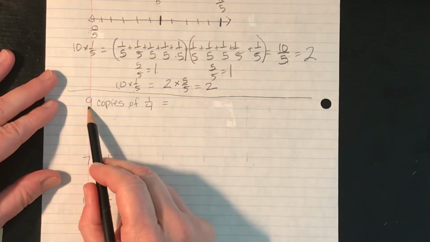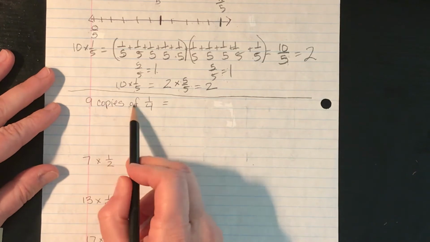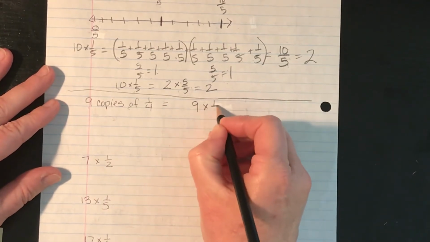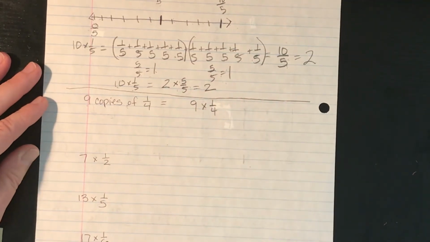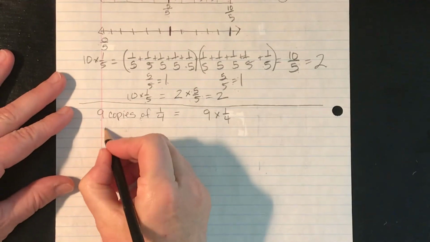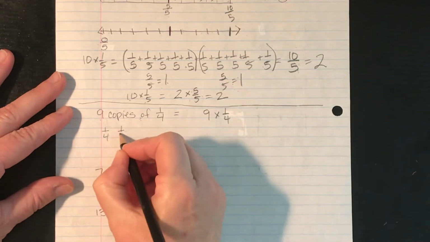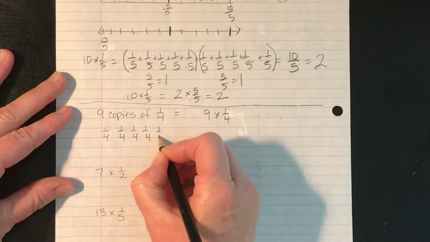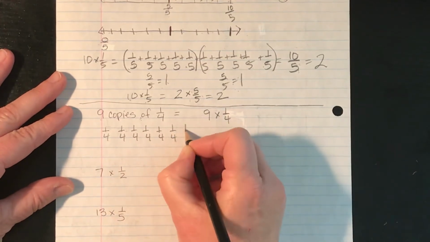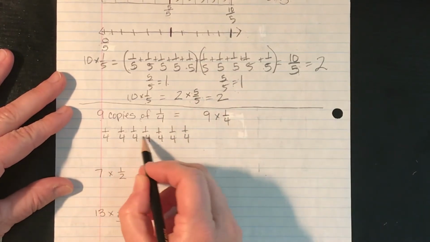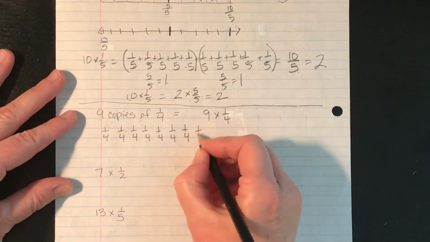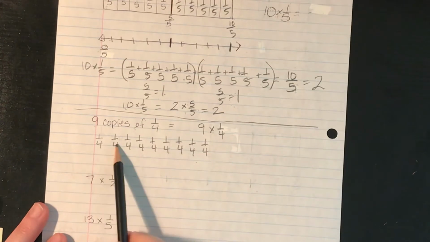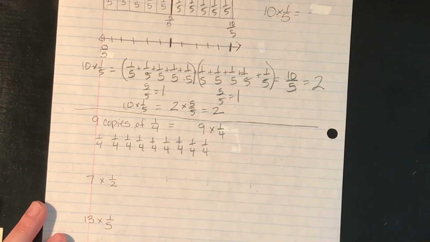So if I had 9 copies of 1/4, well, 9 copies of 1/4 is really just 9 times 1/4. Now what they want us to show is our 9 1/4s. 1, 2, 3, 4, 5, 6, 7, 8, 9. Now, I just wrote 9 1/4s out.